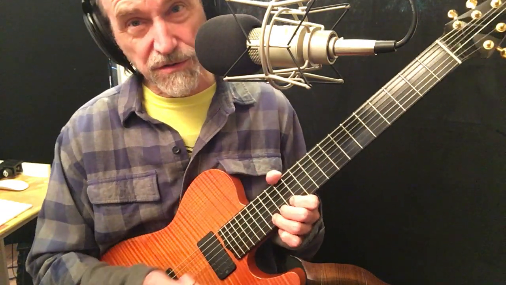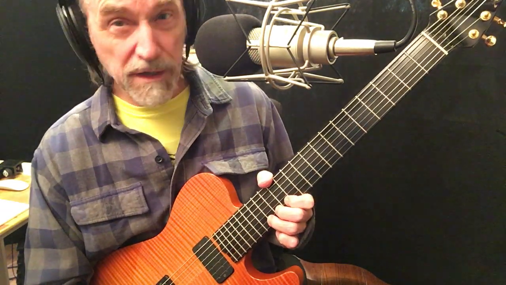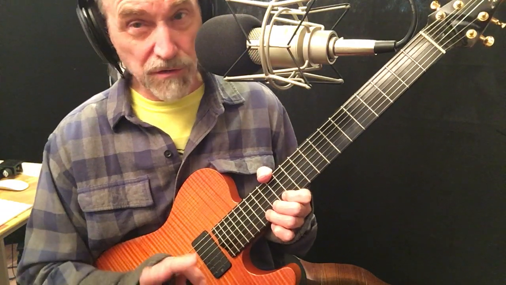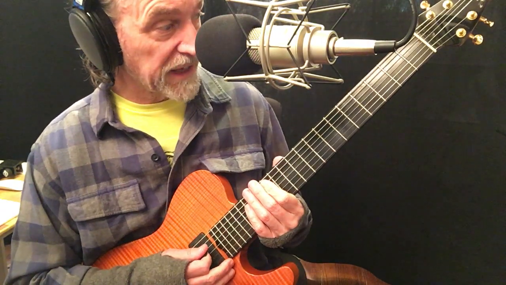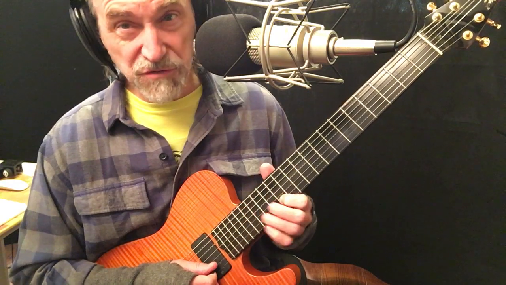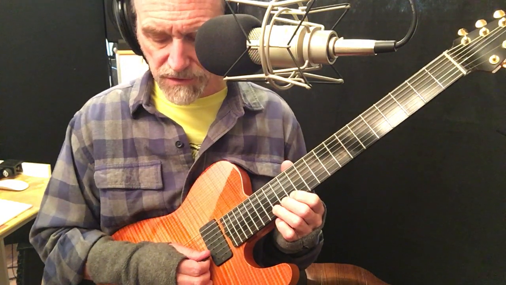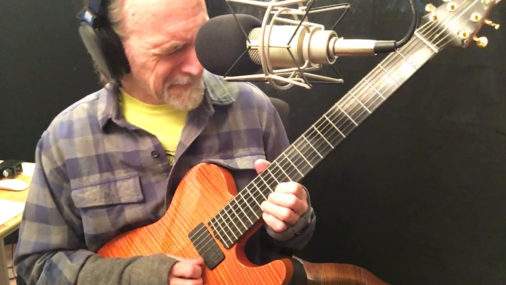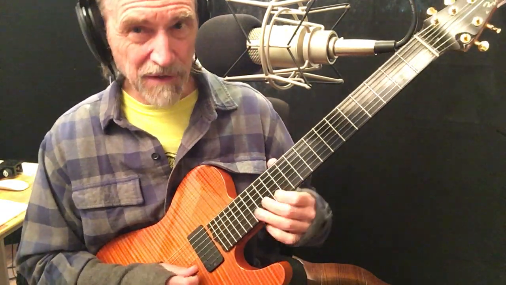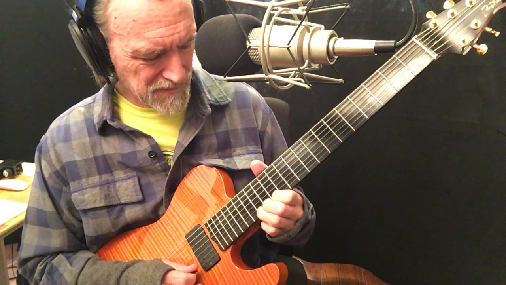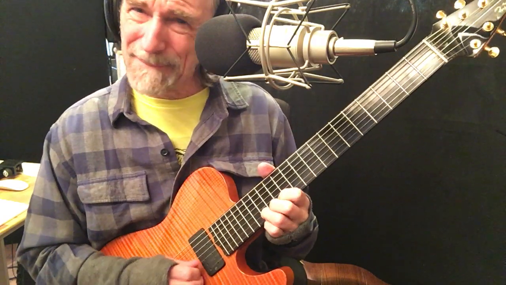This is sometimes a good way to practice: not to try to use a whole scale pattern like this, but to see what you can get out of minimal material. Here it comes. F minor, C minor.